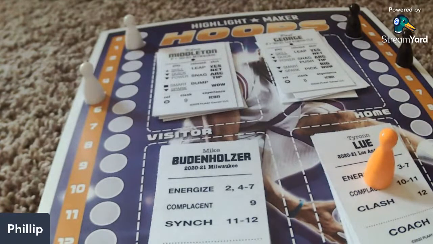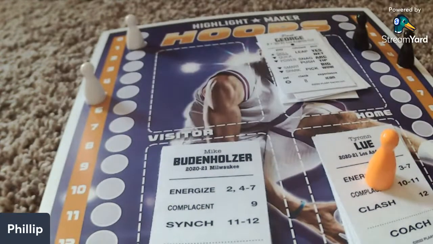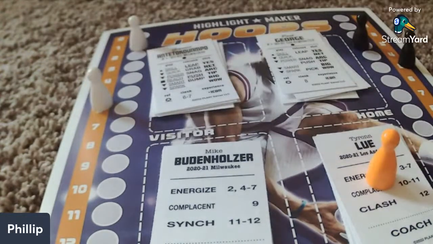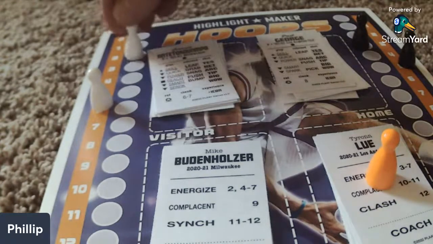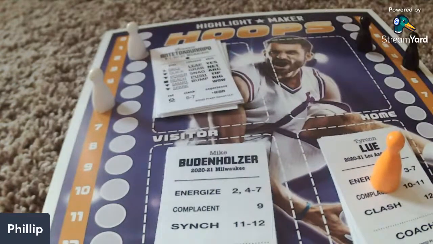Middleton, next card. Visitor player with defensive spark. He's got offensive, but not defense. So the home will score on that one. Okay. Visitor player with offensive spark. There's spark, and it's offensive. So Giannis scores on that play. George to the bottom.